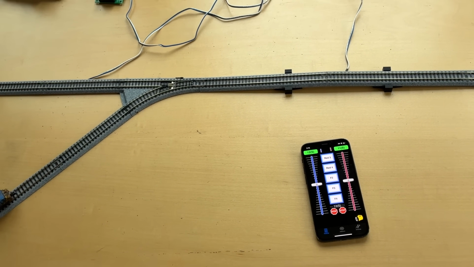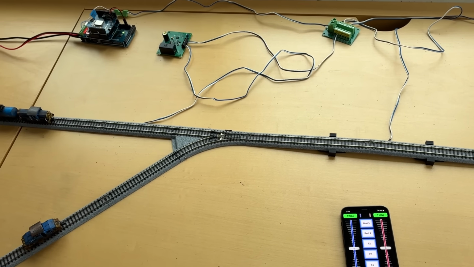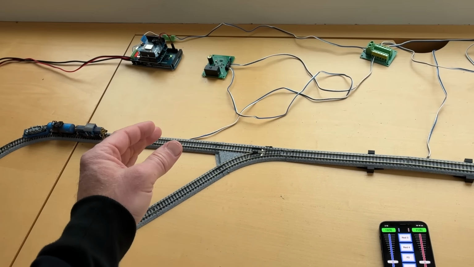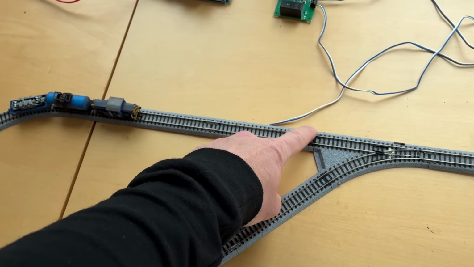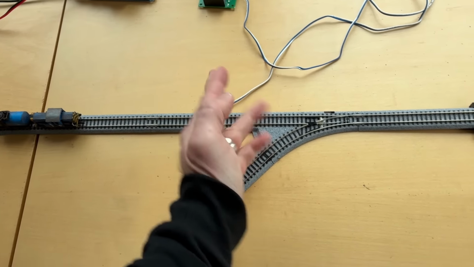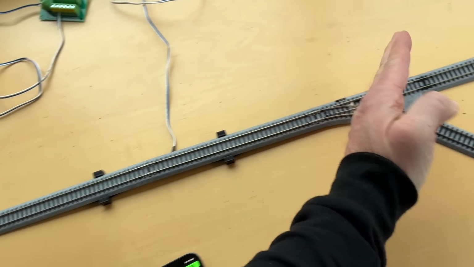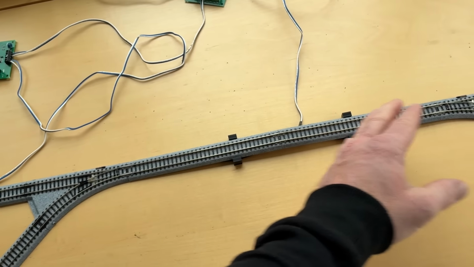This, I think, works great for big layouts. And since I'm working on my garage, I've been thinking more in terms of point to point. I want to be able to get those locomotives turned around, but I want to do it in an automated fashion. So I've got insulated rail joiners here, so that from here to here is basically the main track bus.